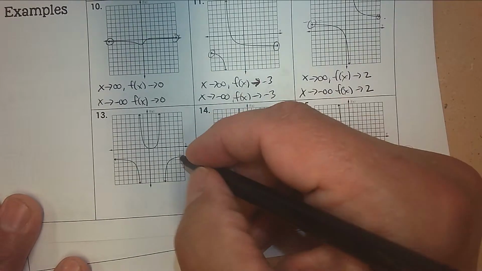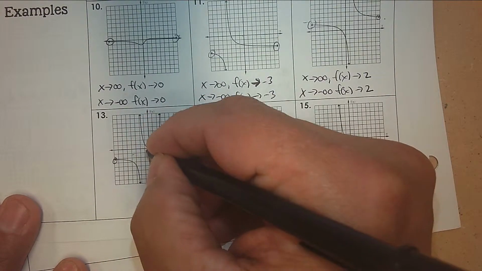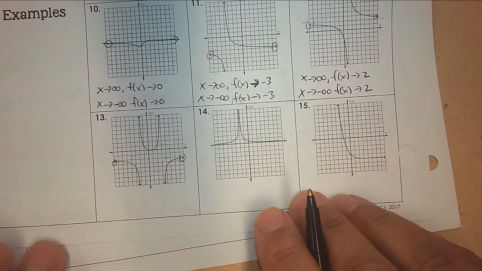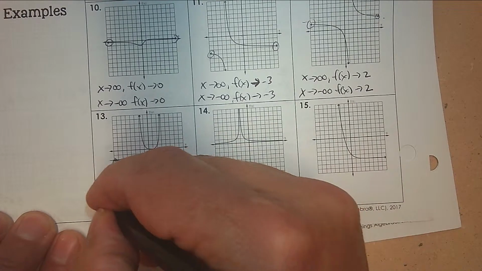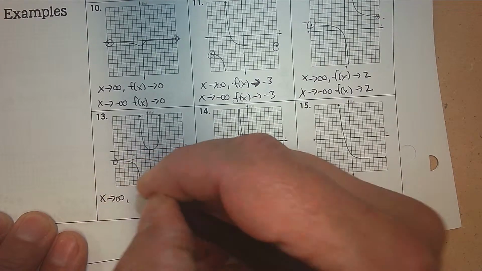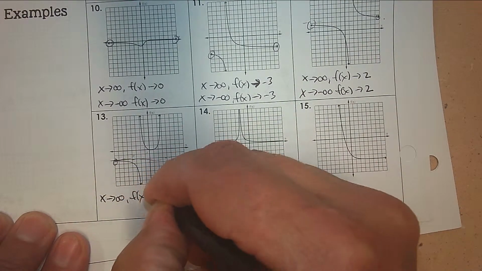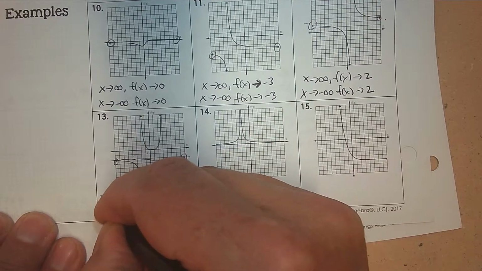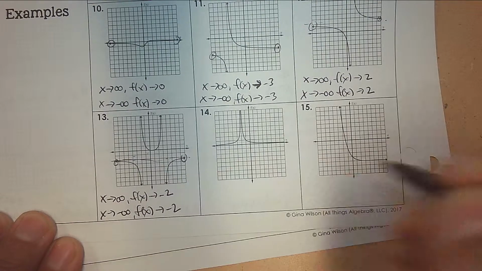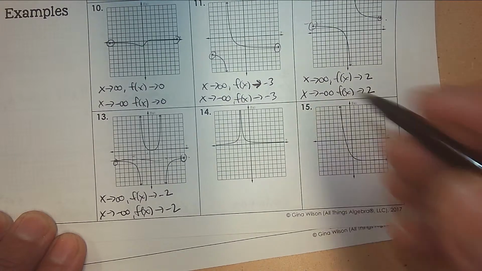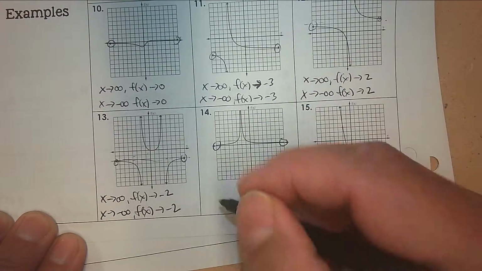Look here, right end and left end, and then count how many down that is. It looks like -2. So you look at that line that goes across that it's approaching. As x approaches infinity, where's the function approaching? It's -2. As x approaches negative infinity, what's the function approaching? -2 on both sides.